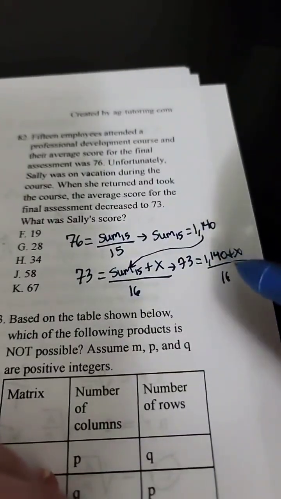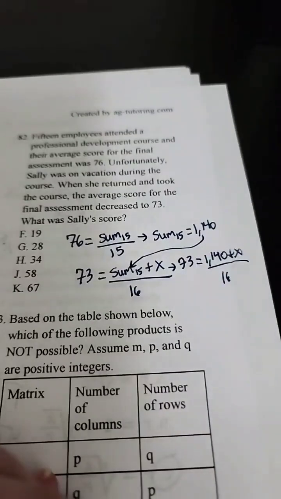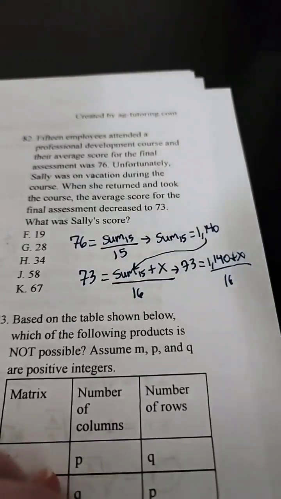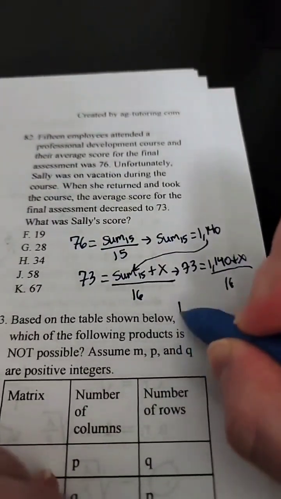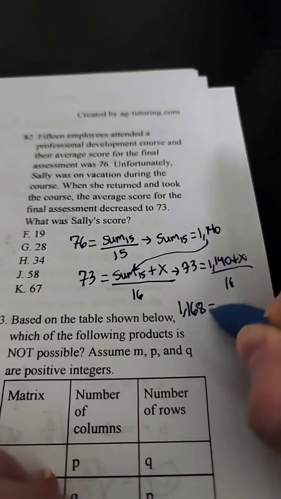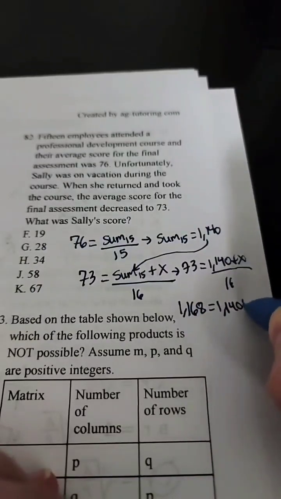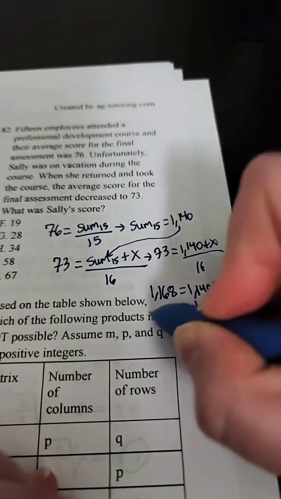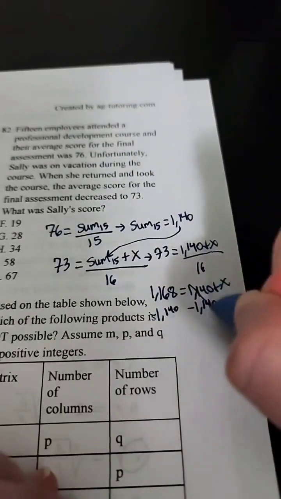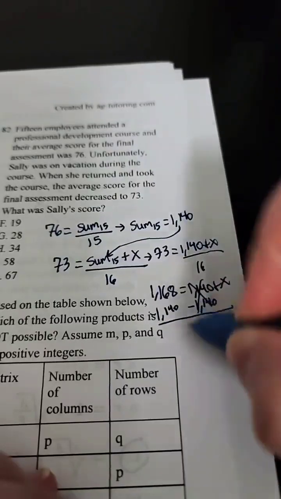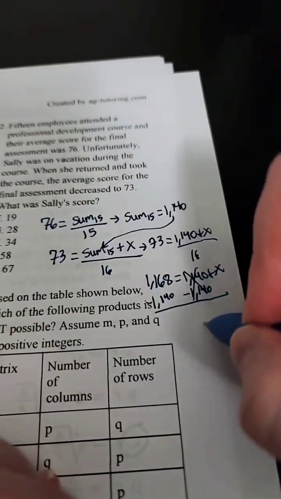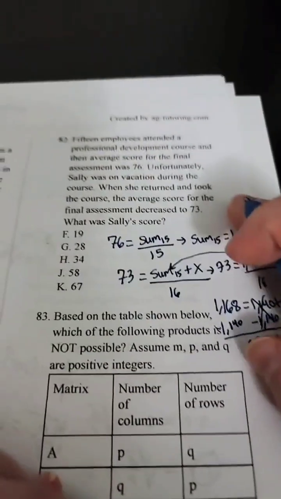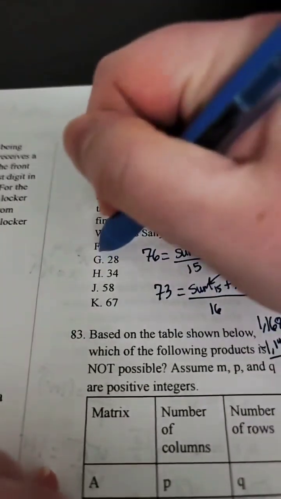So we're just going to multiply each side by 16. That's going to give you 73 times 16, which is 1,168, is equal to 1,140 plus X. So then you're just going to subtract 1,140 from each side. It's going to cancel out there. And then over here, you're just going to be left with 28. So 28 is equal to X, so it's going to be G.